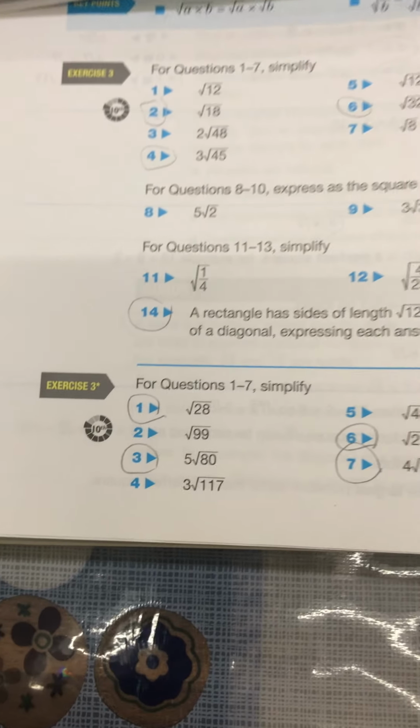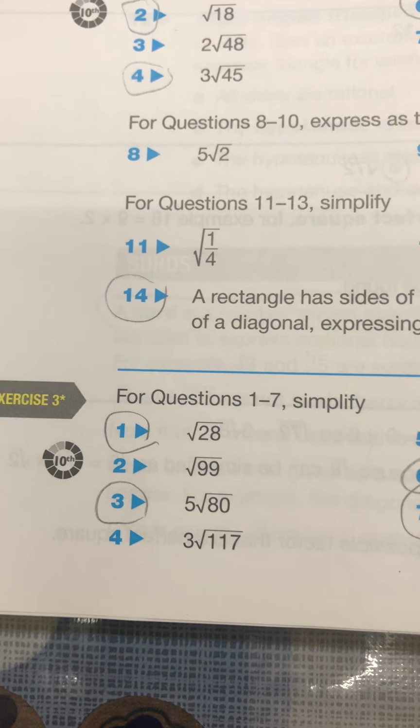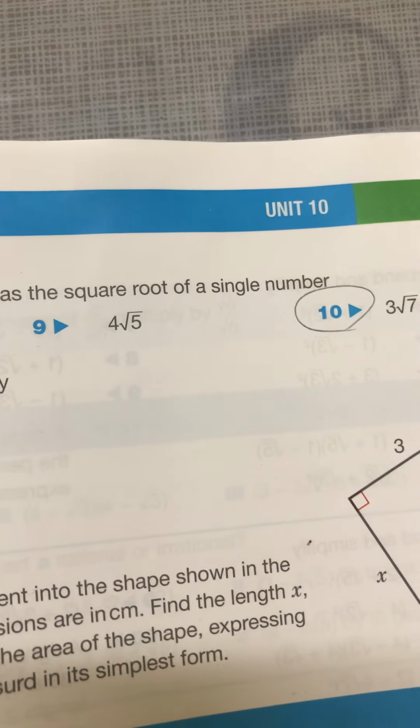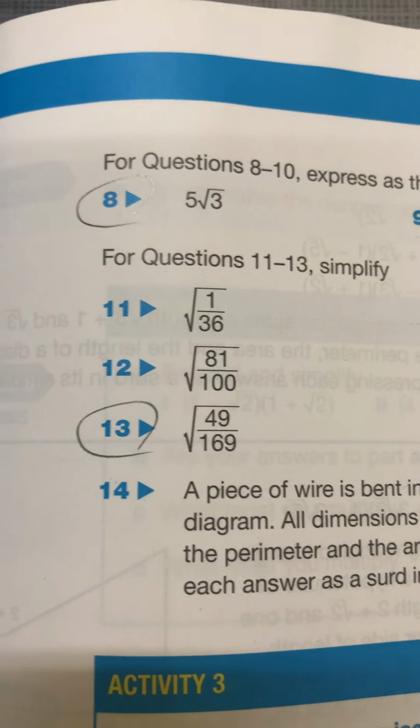So from exercise 3 star: 1, 3, 6, 7, 8, 10, and 13. Okay, let's start.